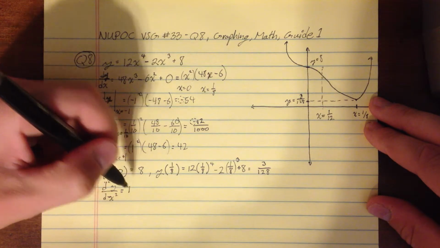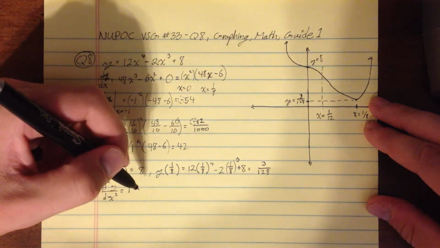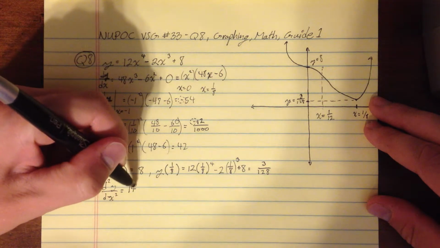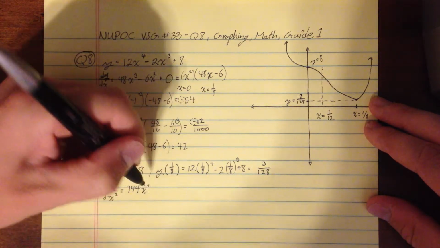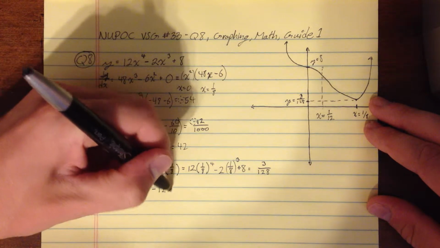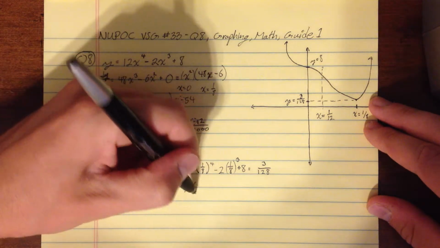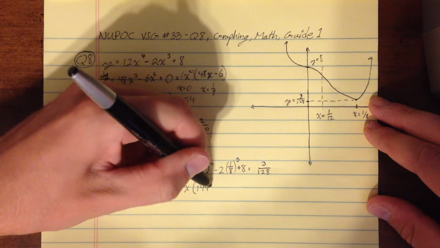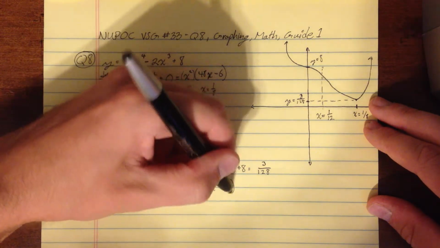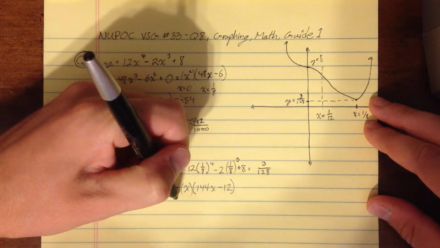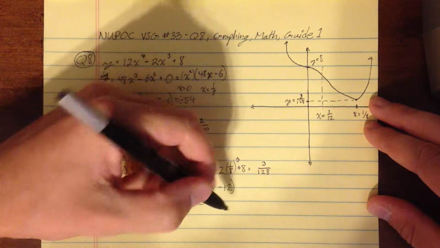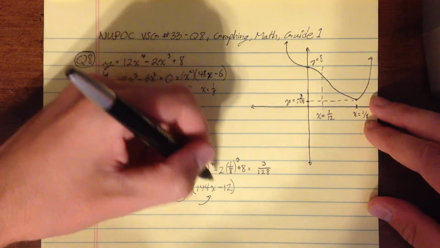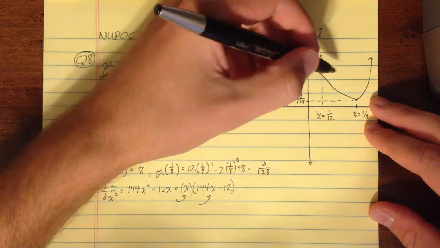This is going to equal, let's see, 3 times 48. So that is going to be 120 plus 24, or 144, x squared minus 12x. So that's going to be x times 144x minus 12. So either x is going to make this second derivative 0, or 144x minus 12 will. If you move the 12 to the other side, divide by 144, x equals 1/12, which is what we have here for our inflection point.